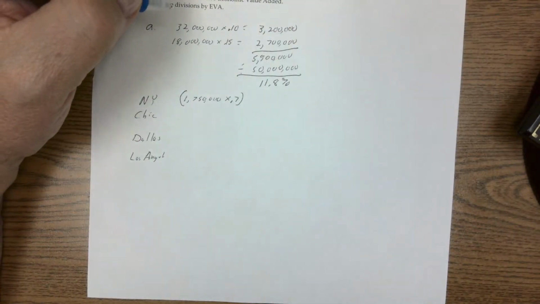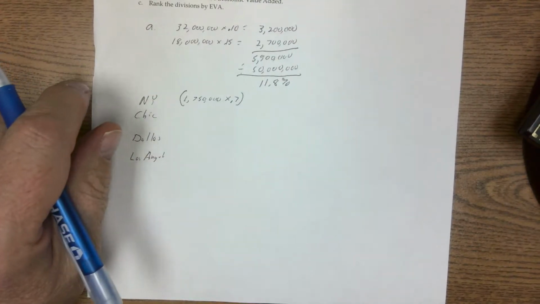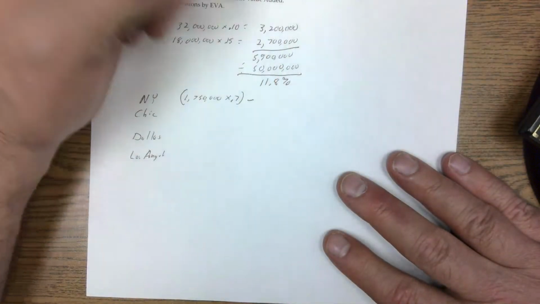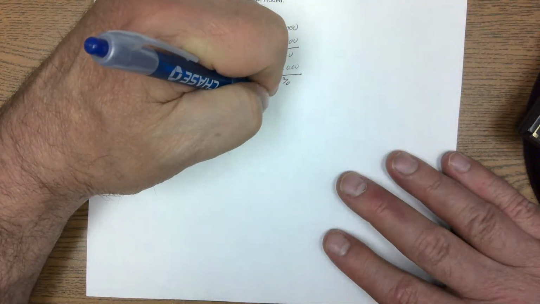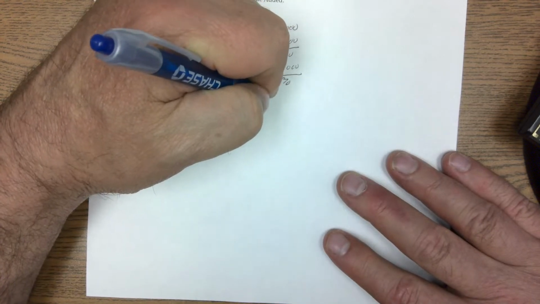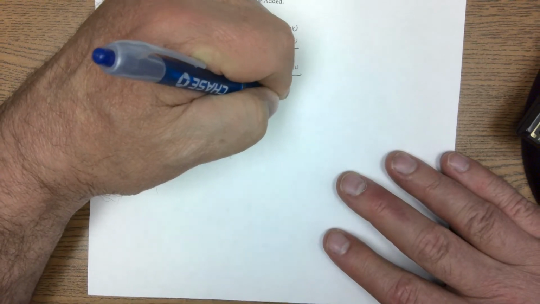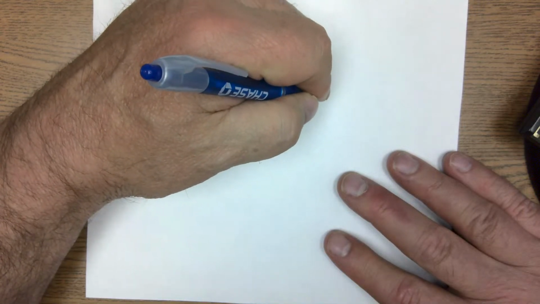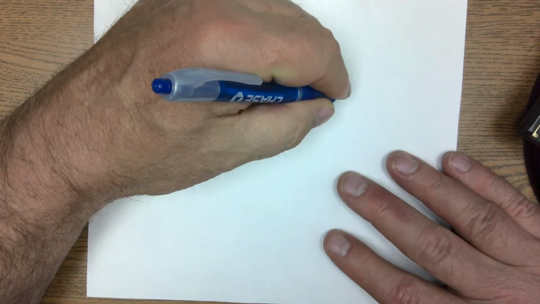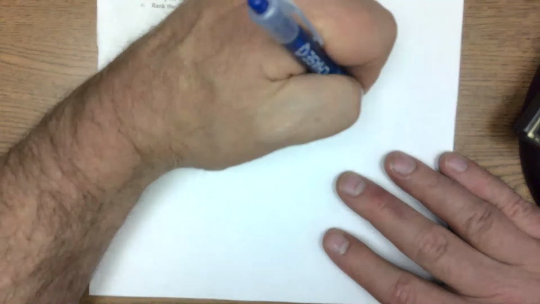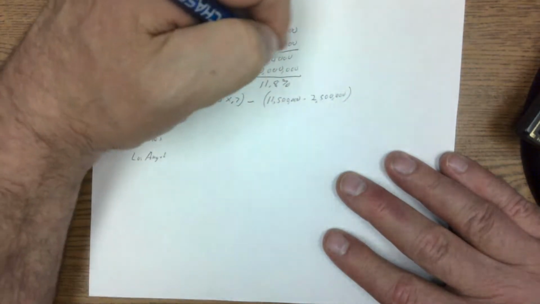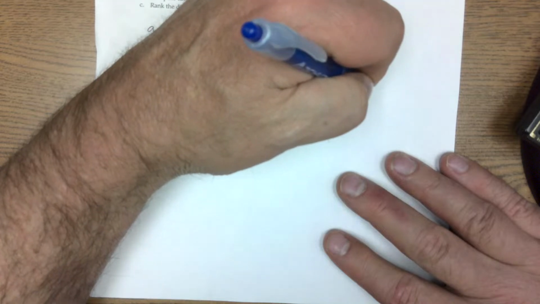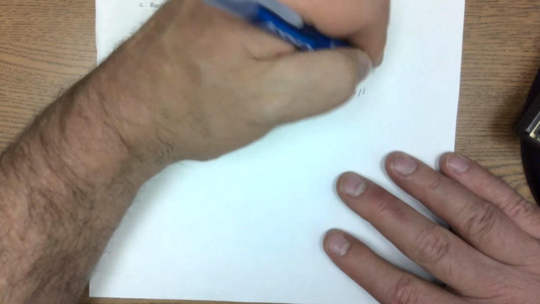And that is minus the assets, 11,500,000, minus the current liabilities, 2,500,000, all times the weighted average cost of capital.